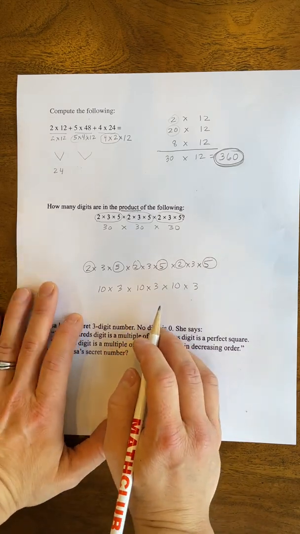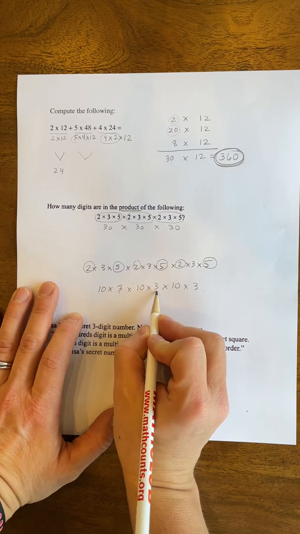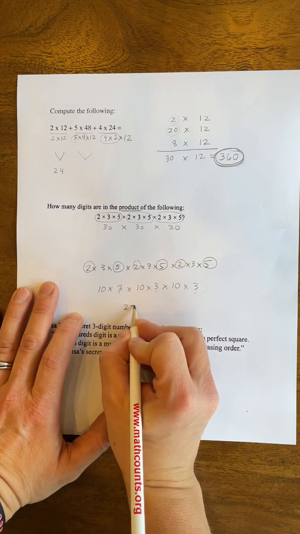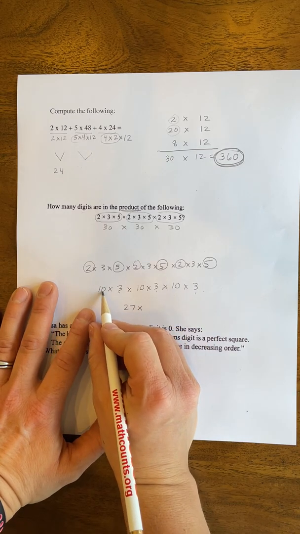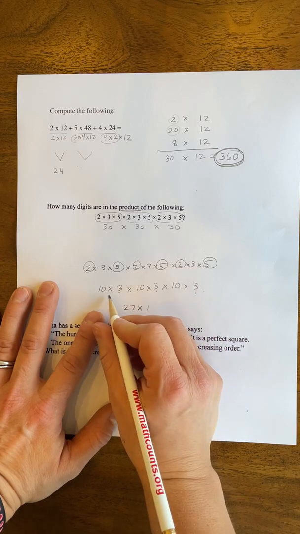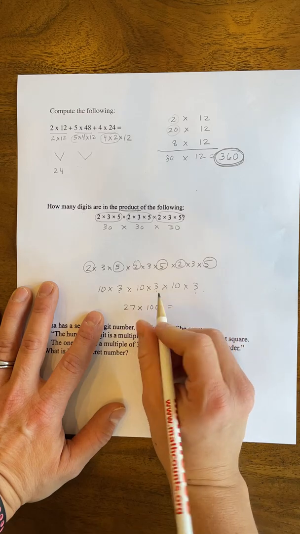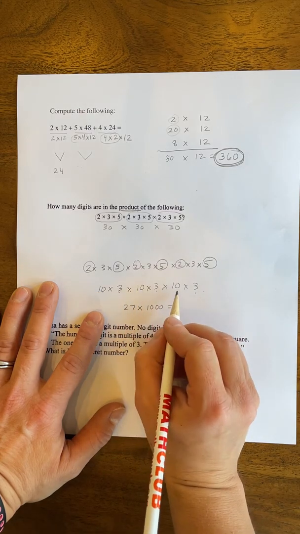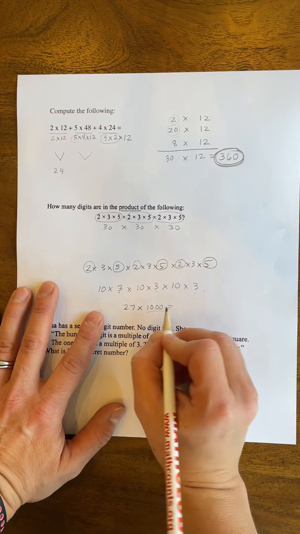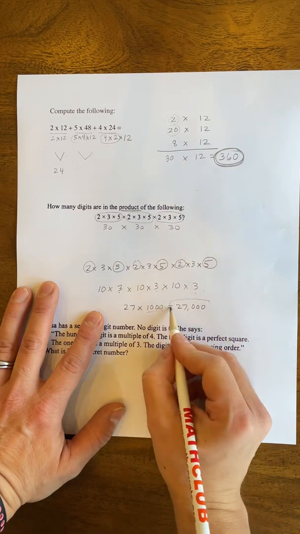So either way you think about it, I kind of like the second way because I can immediately see that 3 times 3 times 3 is 3 times 3 is 9 times 3 is 27. And then if I multiply that times 3 tens, well, anytime we multiply by 10, we just add a 0. So that equals 1,000 because it has 10 times 10 times 10. That's 3 zeros we need to add. 3 zeros is 1,000, and we get 27,000 for our final answer.